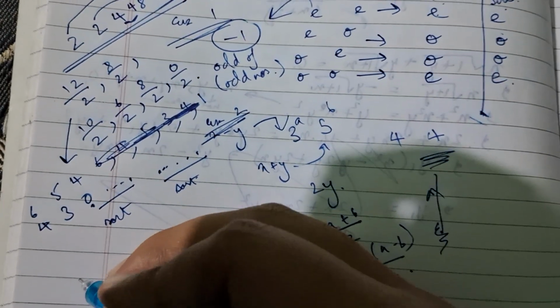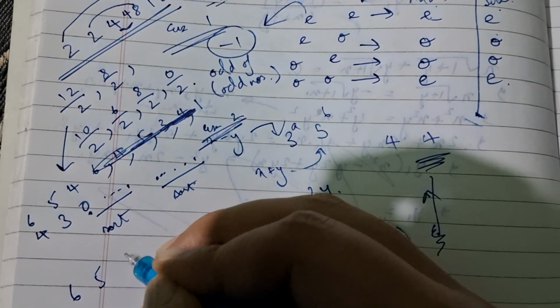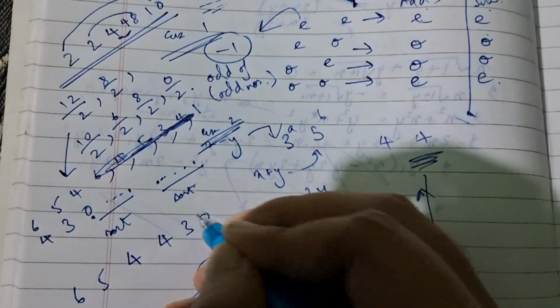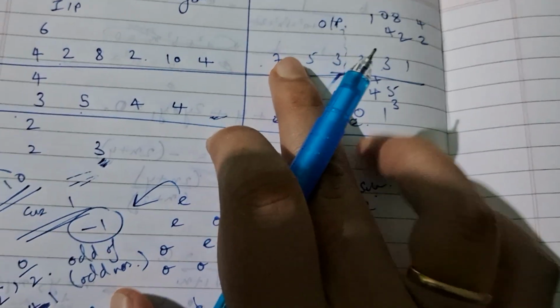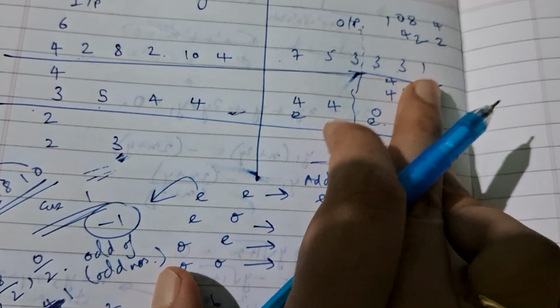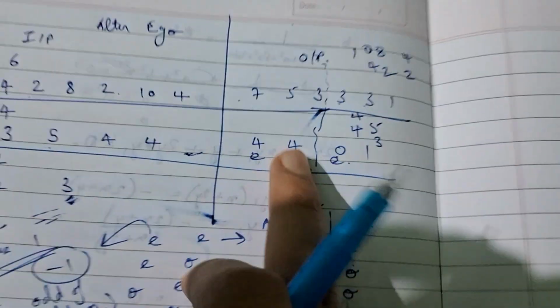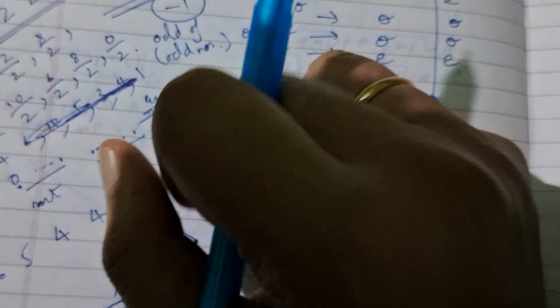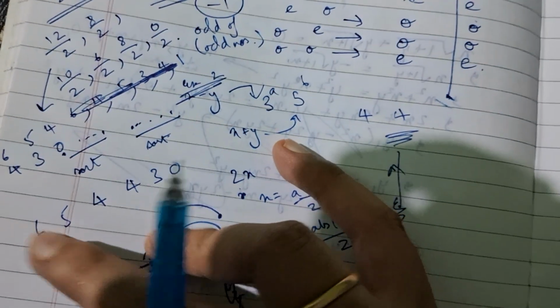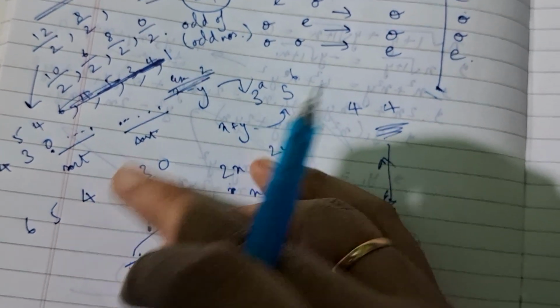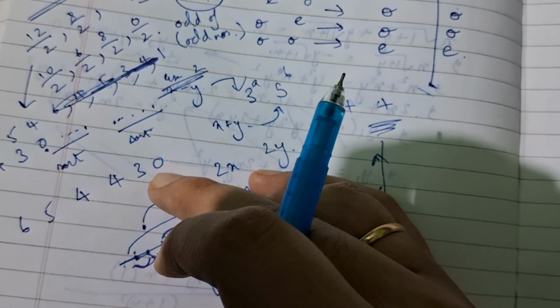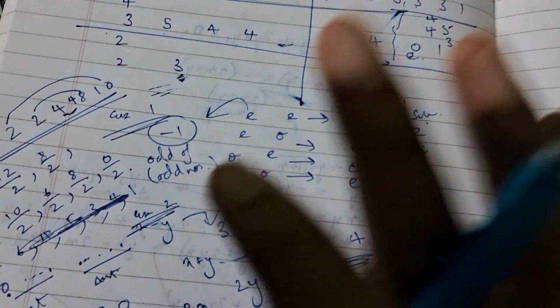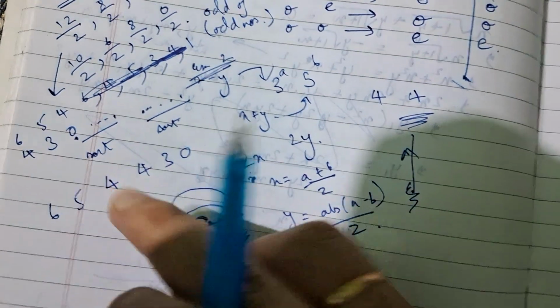Now according to me, my answer is going to be 654430. But if you look at this solution, there is 753331, not the answer, right? But if we add it, 7 plus 5 plus 3 plus 3 plus 3 plus 1 is 22, and 6 plus 5 plus 4, it is 15, 15 plus 4, 5, 7, 15 plus 7 is 22. So the addition of both of them is equal, right? Now we have to prove whether this is a valid solution or not.